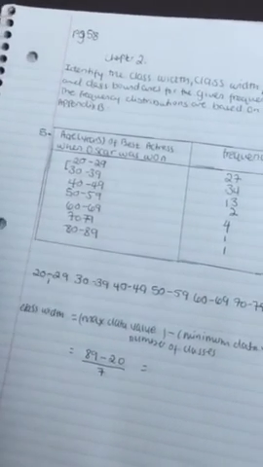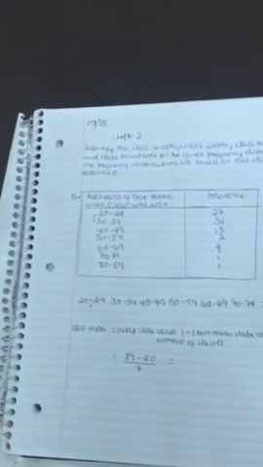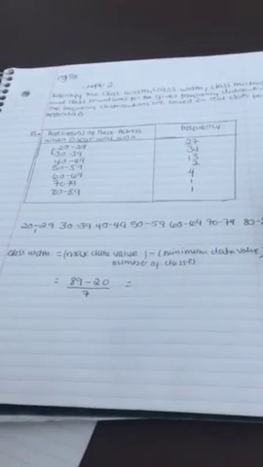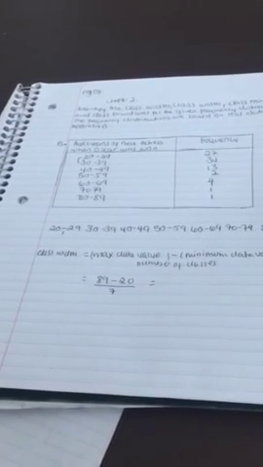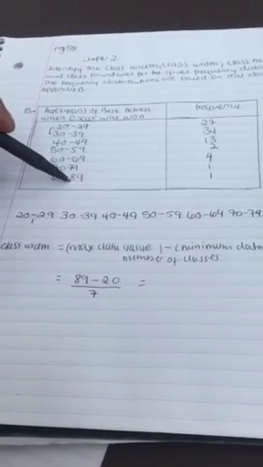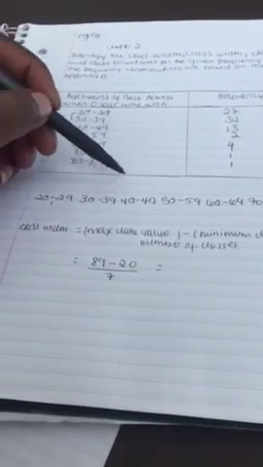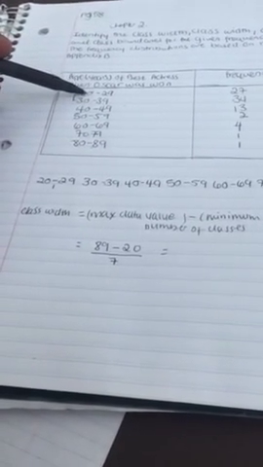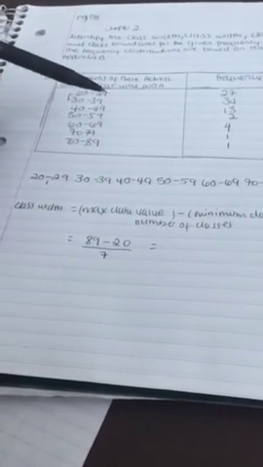So what you need is a book, your graphing calculator, and a pencil or a pen to write with. And the formula is right there. The class width is equal to the maximum data value, which is this 89 right here, minus the minimum, which is 20, divided by the number of classes.